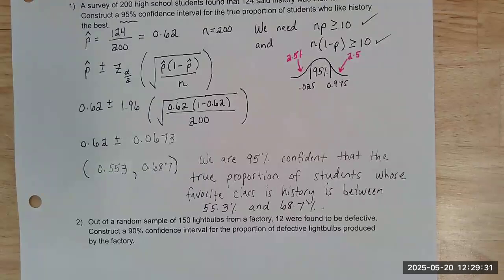I was just hoping maybe you could explain how you figured out that n times p is greater than or equal to 10, and also n times 1 minus p is greater than or equal to 10. Yes, what's our n in the problem? The n is 200.